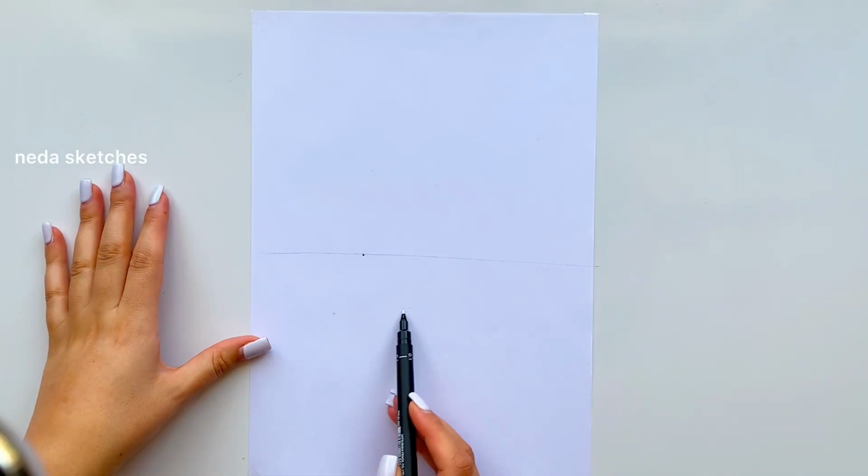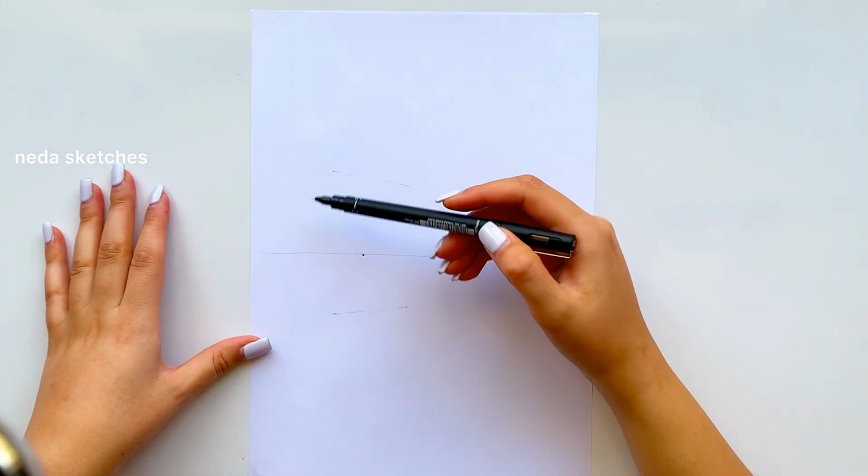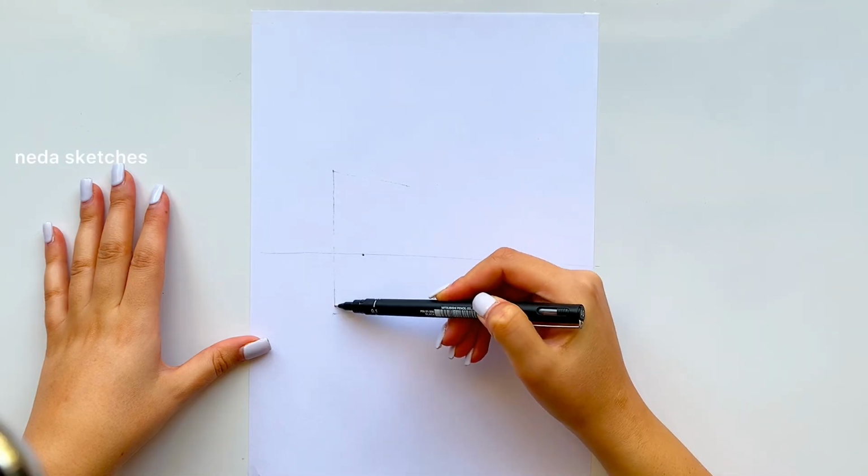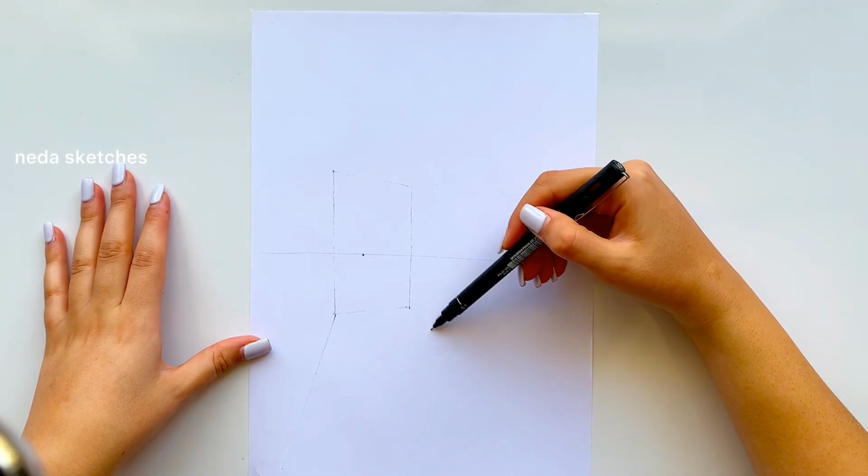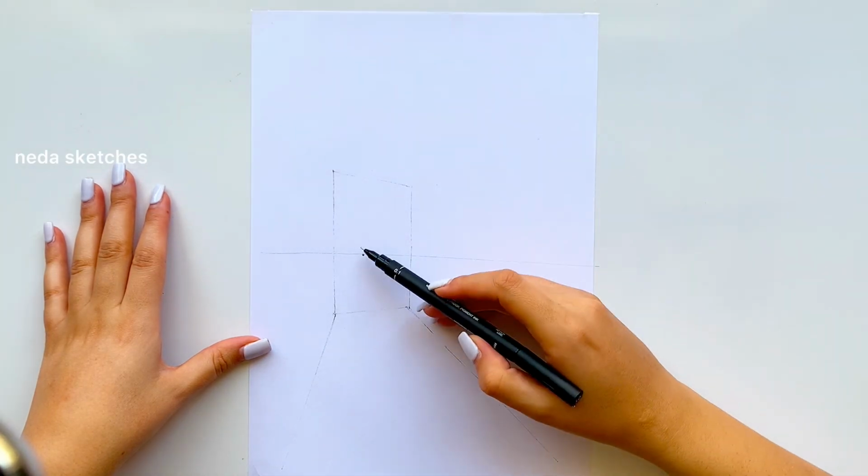This video is about an interior design and interior perspective drawing. I will draw an interior space and then I color it with alcohol markers and colored pencils.